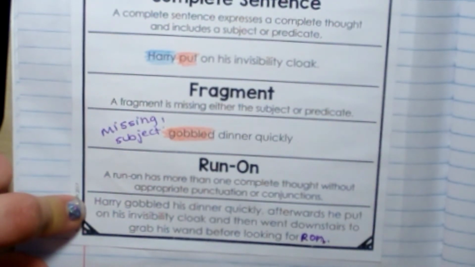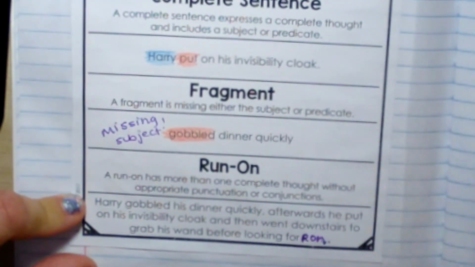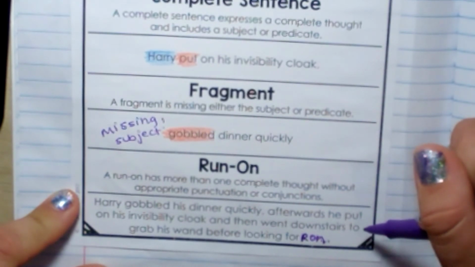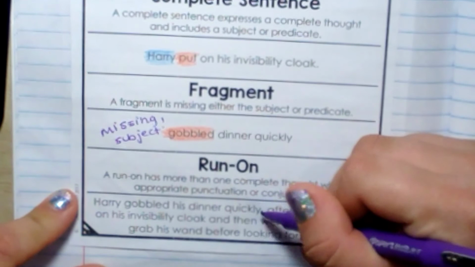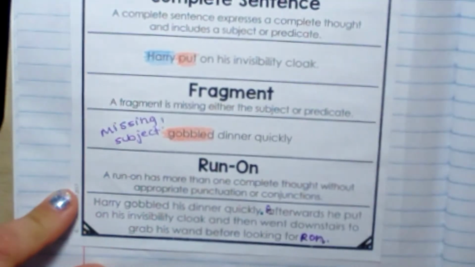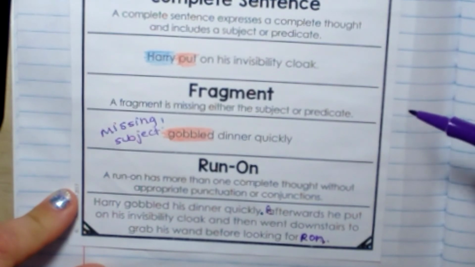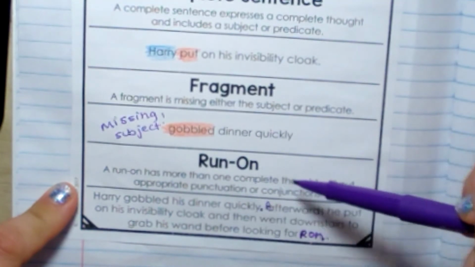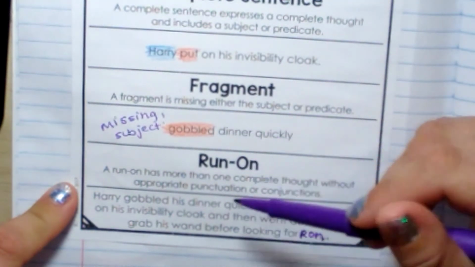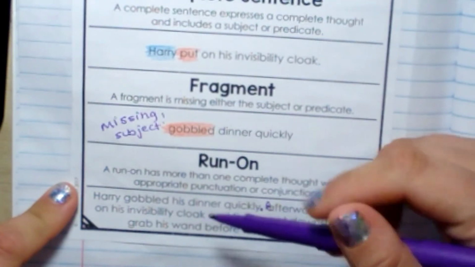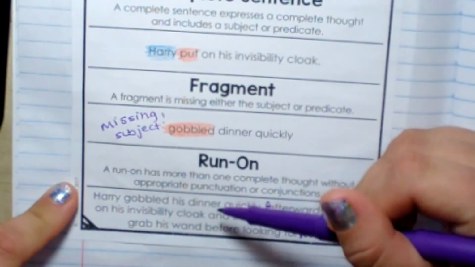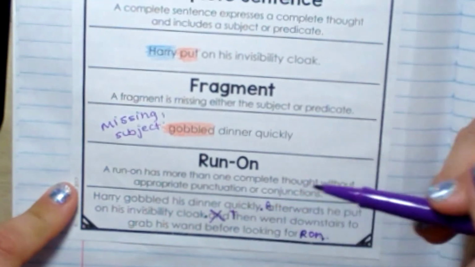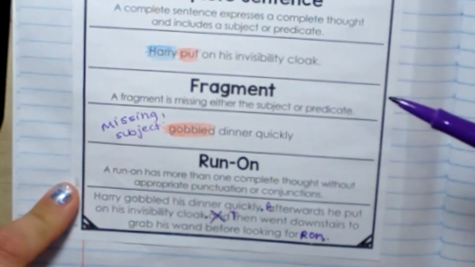So I'm going to find out where the first sentence ends. Harry gobbled his dinner quickly. Afterwards, he put on his invisibility cloak and then went downstairs. I would say period here and make this afterwards. That is a run-on sentence. So Harry gobbled his dinner quickly. Afterwards, he put on his invisibility cloak and then went downstairs to grab his wand. I would just say period. I would actually cross that off. Then went downstairs to grab his wand before looking for Ron.